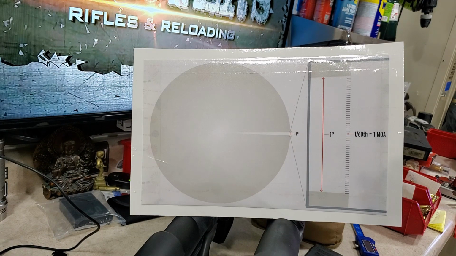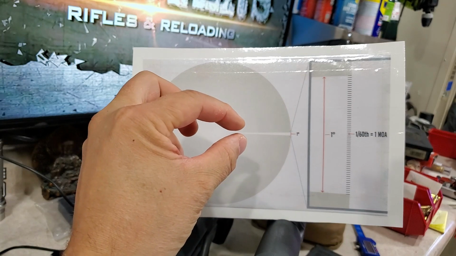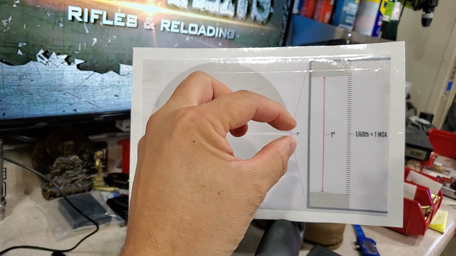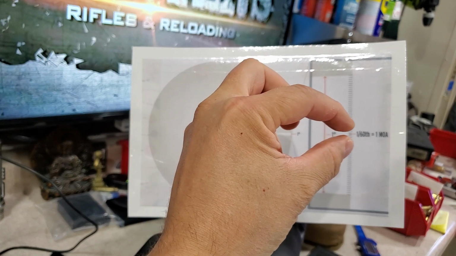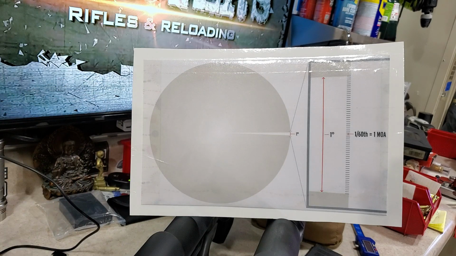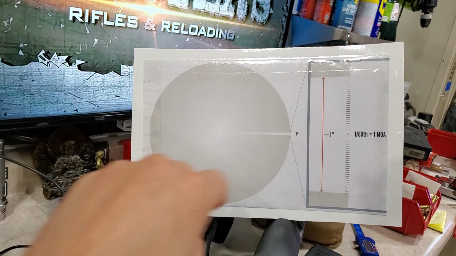Now on paper, you're like, holy smokes, not only is 1 degree super small, but I'm going to take that little sliver and subdivide that 60 total times into a 60th of that degree, which is 1 minute of angle. And that seems really small, on paper, which it really is.